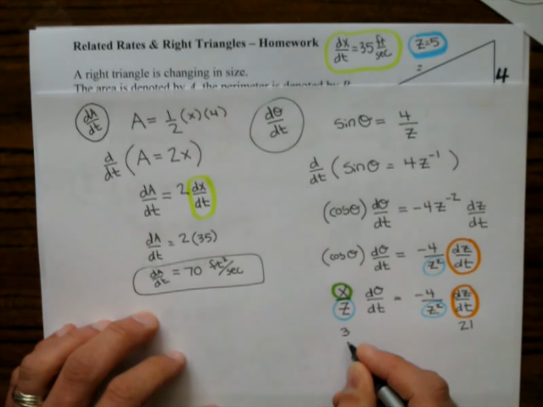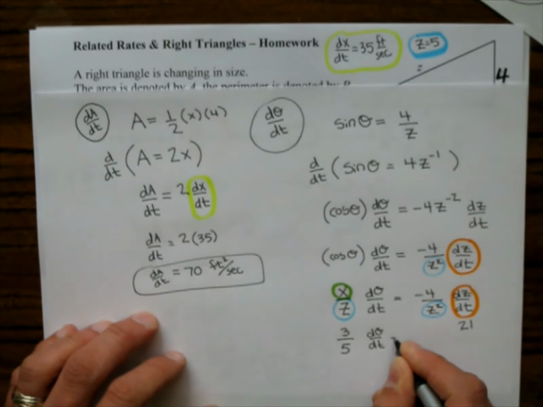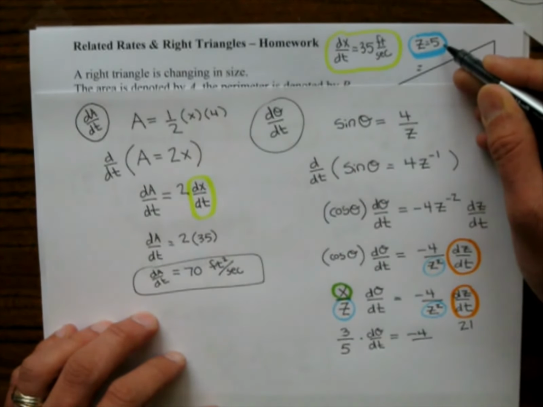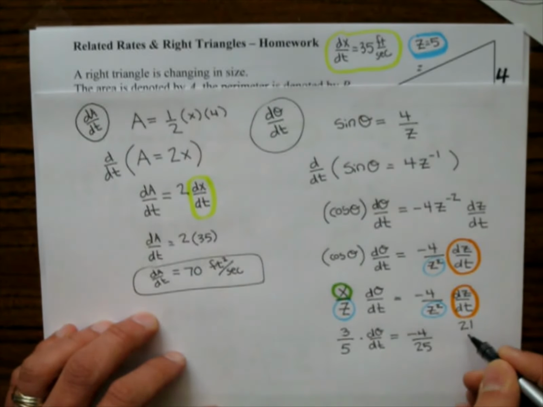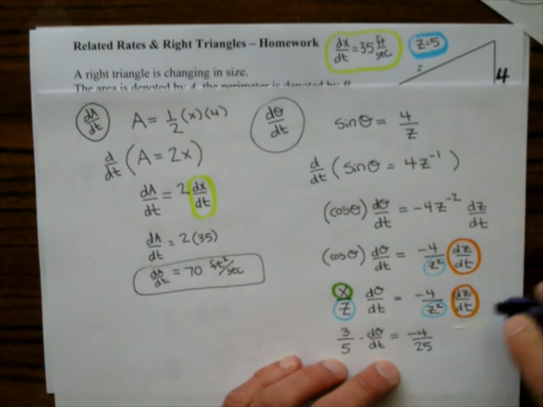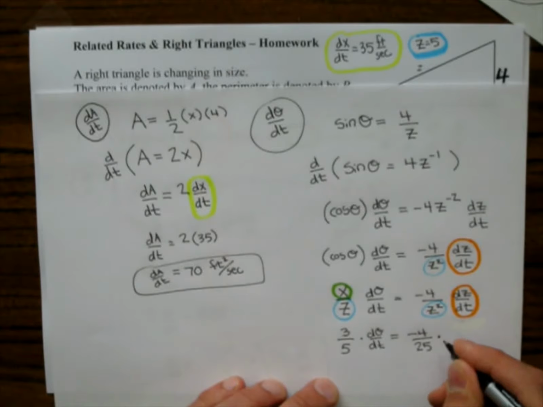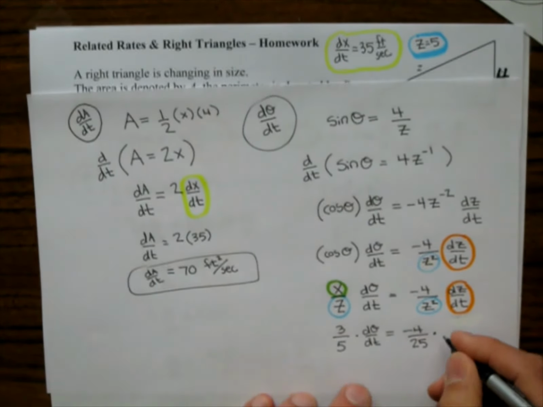So this is 3/5. d theta dt equals, this is multiplied, -4 over 5 squared, 25. There's the 21 there. And then we have times the orange thing, which we said was 21.